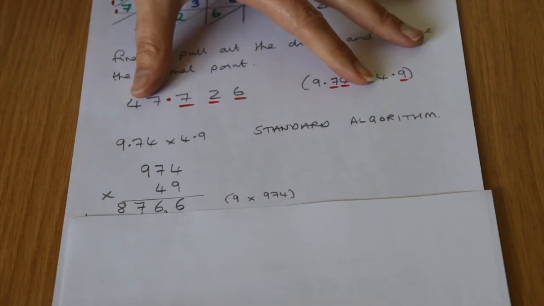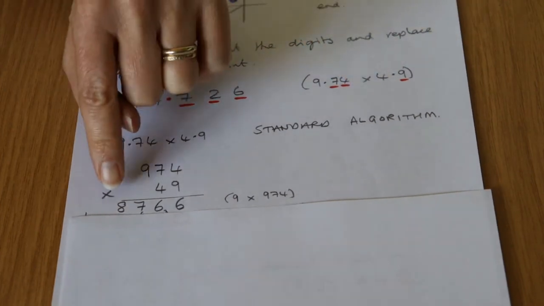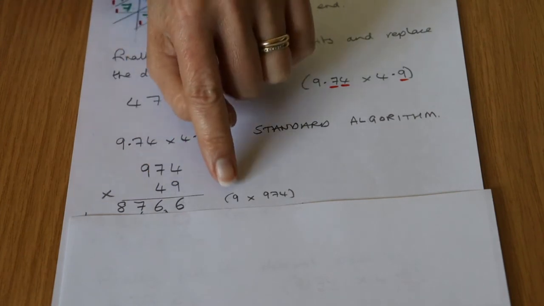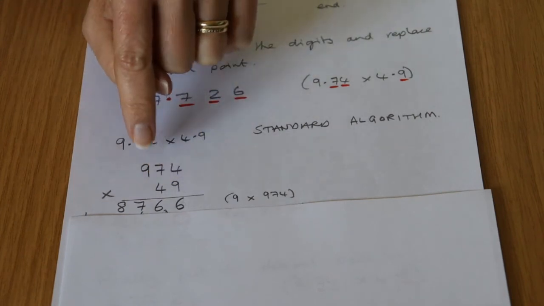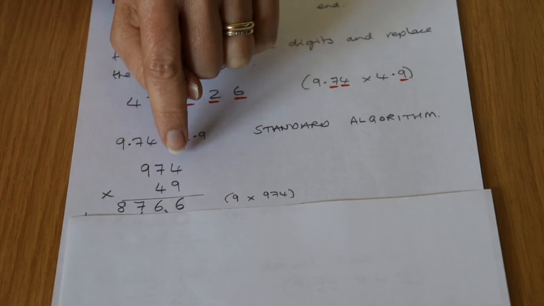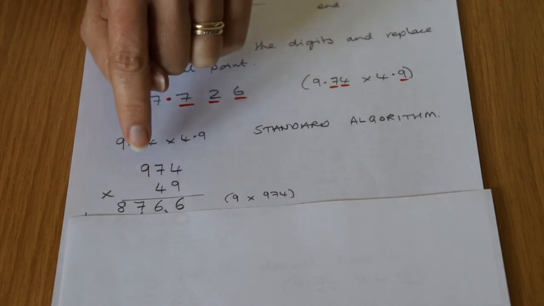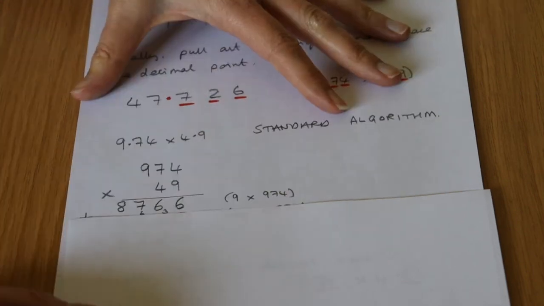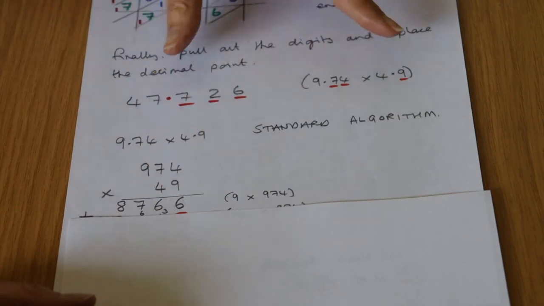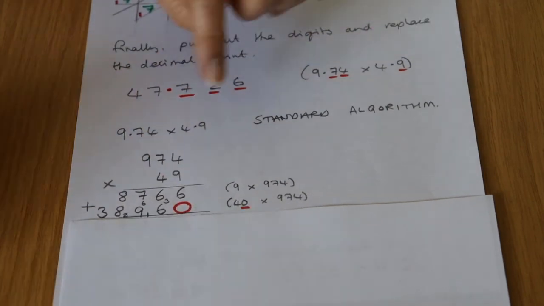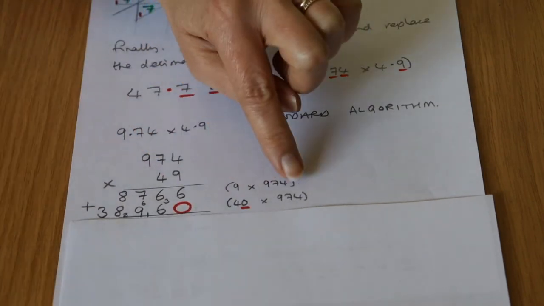And what you're doing in this one, you need to know that the first row of your answer is going to be 9 times 974. So 9 times 4, 9 times 7, 9 times 9, with all the carrying as you go through. And then the second line is actually 40 times 974.